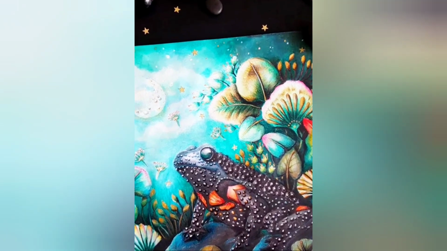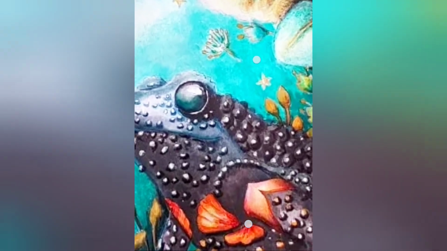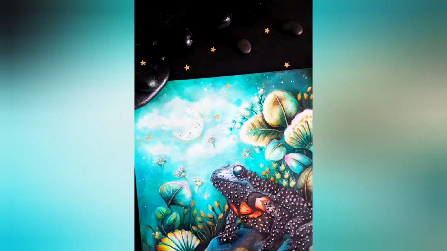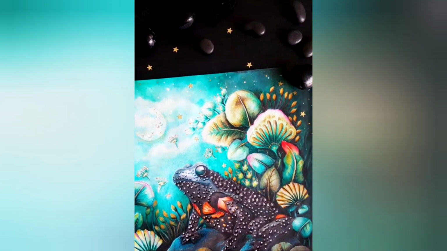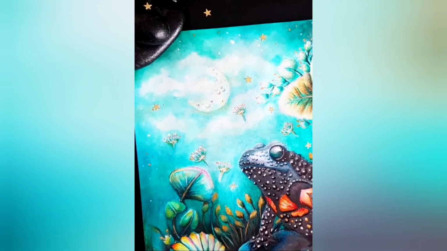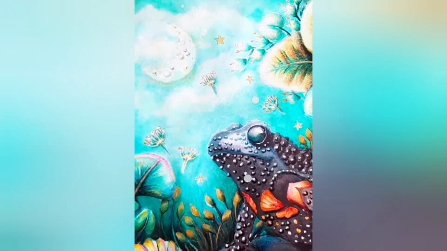And another thing from this colorist is these black dots. Look how she has used the black and white dots and made the toad look super reflective. Here the light source is this moon. She has picked the light from that moon, and the top part of the toad's face is so reflective.